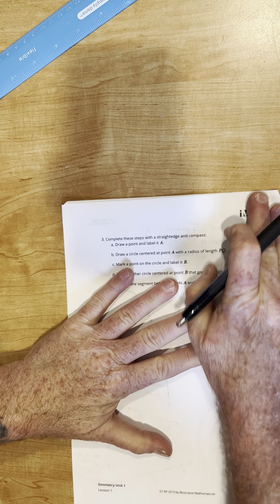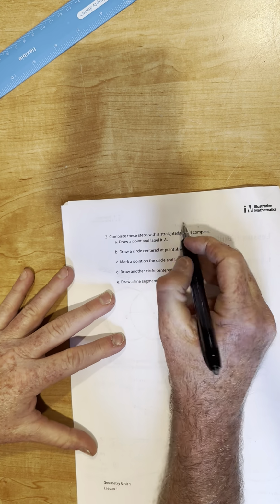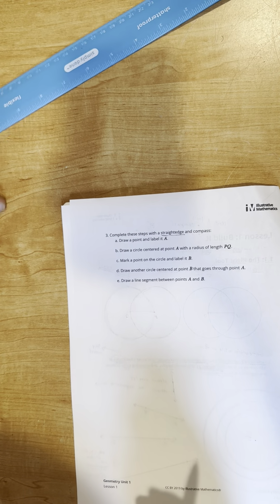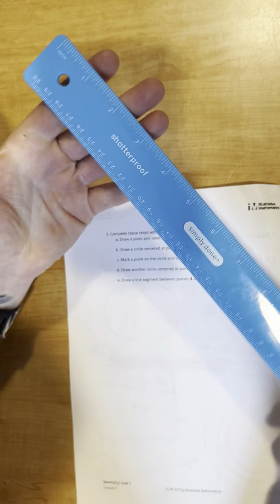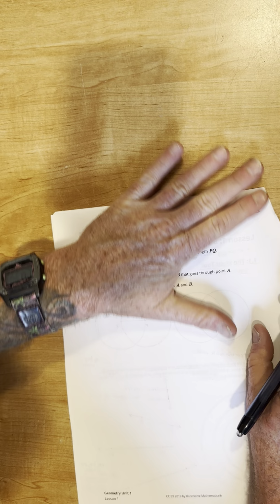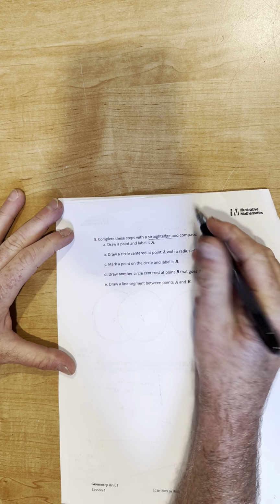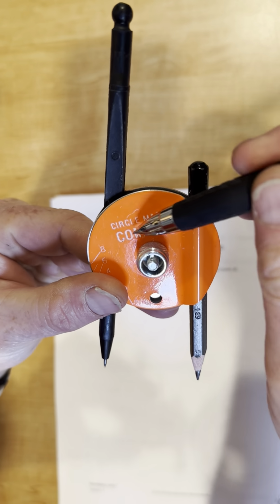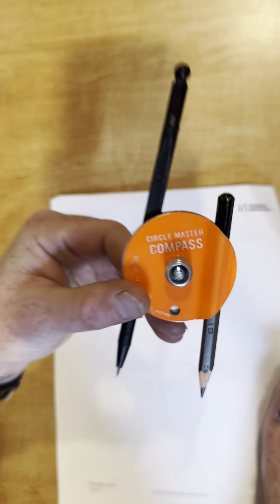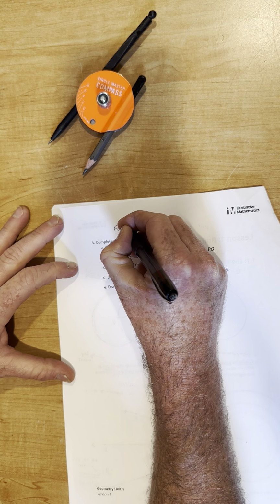Okay, here we go. Number 3, complete these steps with a straight edge. What's a straight edge? Well, ruler's usually your best bet, but sometimes you don't have a ruler, so there's a lot of other things you could use. We'll get to that later. And a compass. Remember, see where it says compass right there? In case you're wondering what a compass is, it's on the tool. So let's just follow the directions.